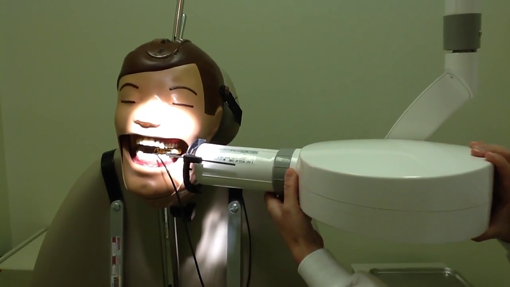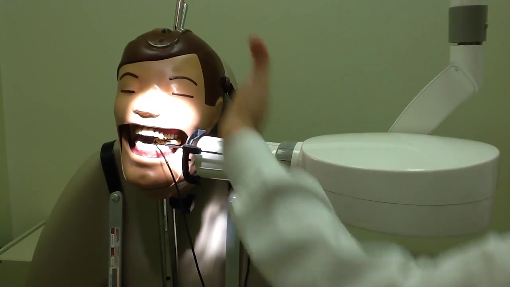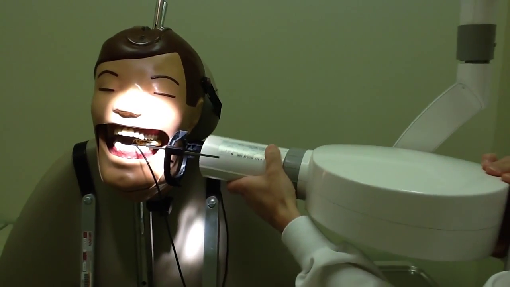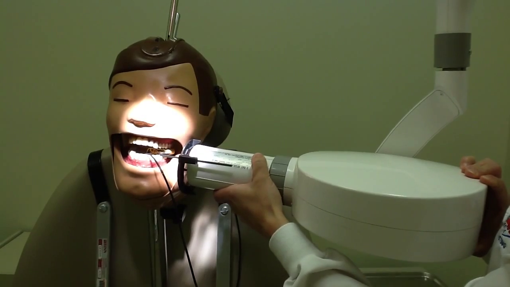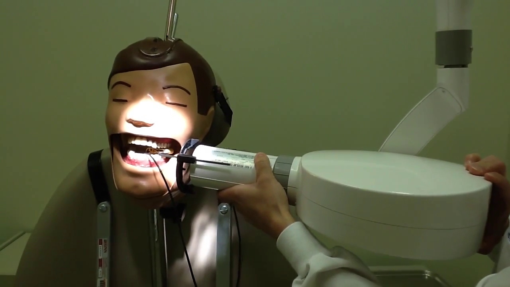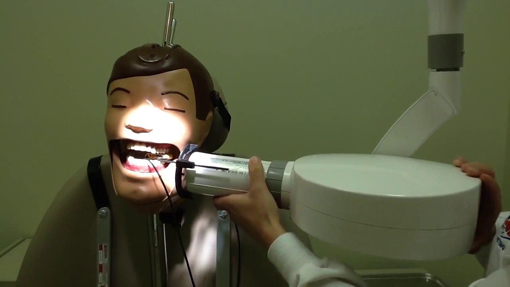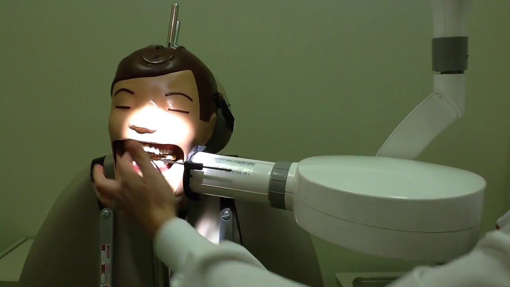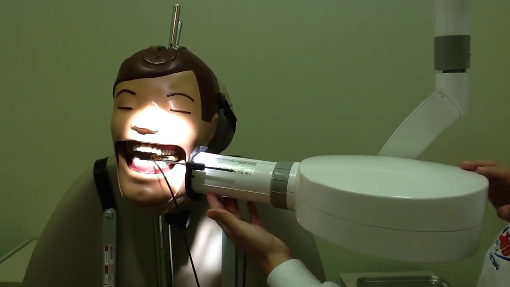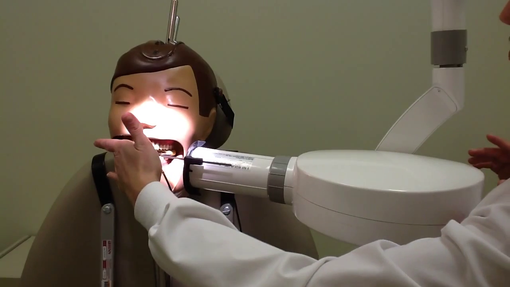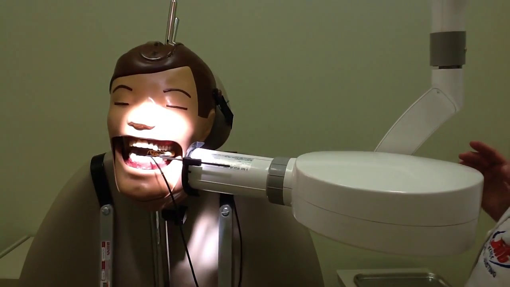We want the face of the PID, what we call the window, to be parallel to this black ring when using an XCP kit. It doesn't have to be touching it. It could be further away, but as long as it's parallel. This is a guide for you. So now that I've lined up the PID parallel to the window, and we've positioned this receptor parallel to the tooth, that's the paralleling technique.